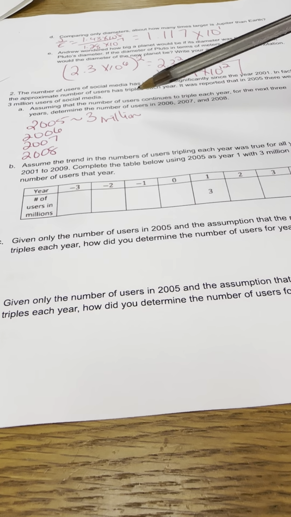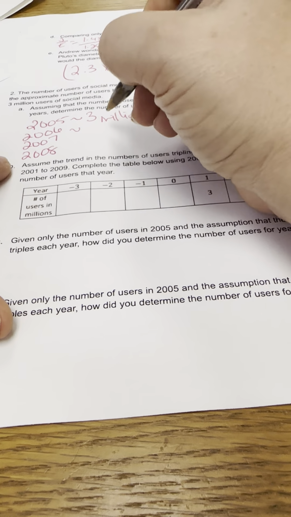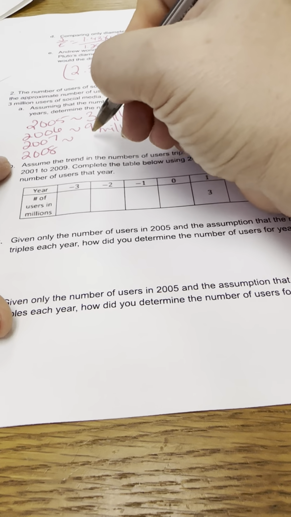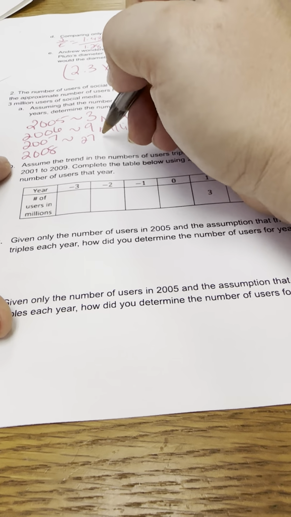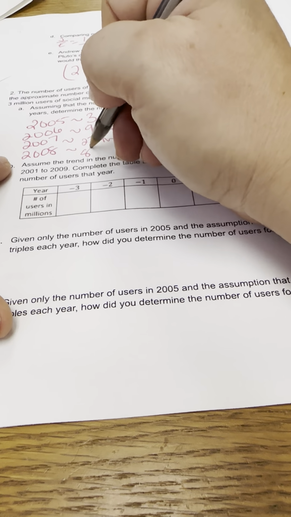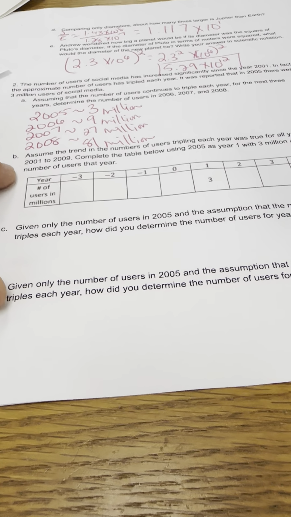So then we essentially need to triple that number. We need to multiply it by 3. So this is going to be 9 million. 9 times 3 is 27 million. And 27 times 3 is 81 million. Okay.